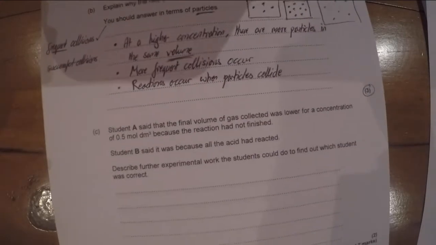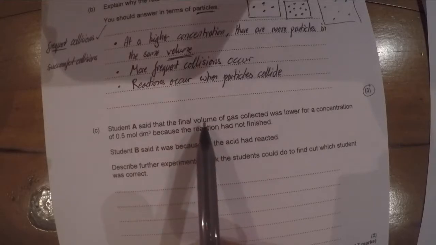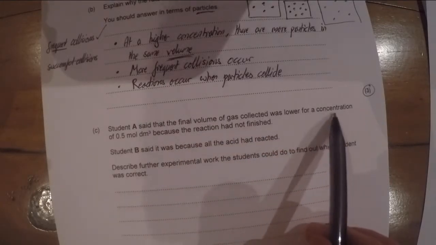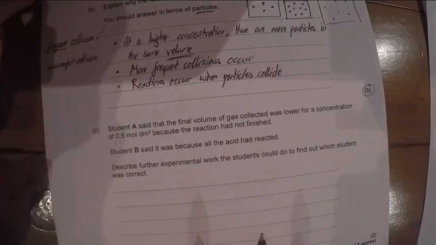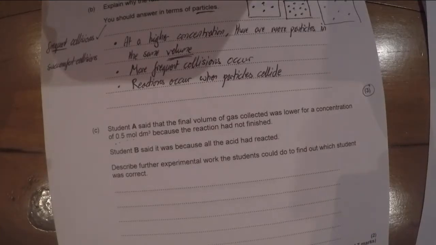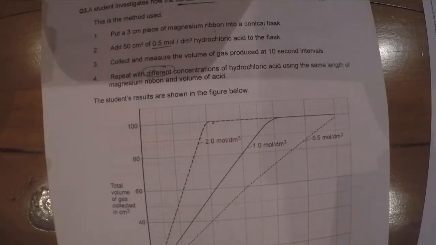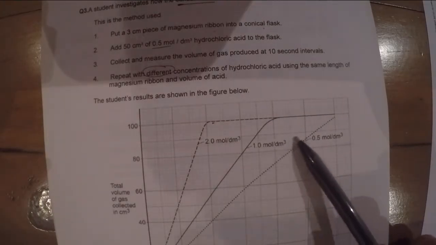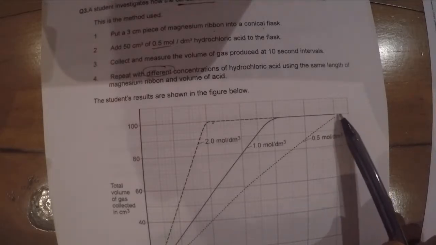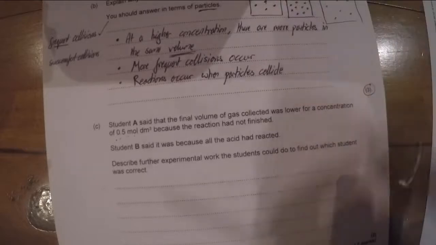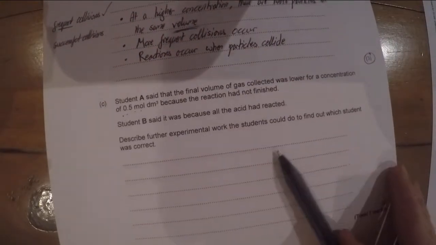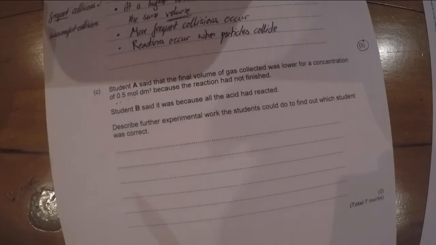Right, question C. Student A said that the final volume of gas collected was lower for concentration of 0.5 moles per dm cubed because the reaction had not finished. Let's just go back and have a look at that statement. So we're looking at the 0.5. It's coming up, coming up, coming up. Doesn't ever quite become flat. So it doesn't finish. Right. So student B said it was because all of the acid had reacted. Describe further experimental work the students could have done to find out which student was correct.